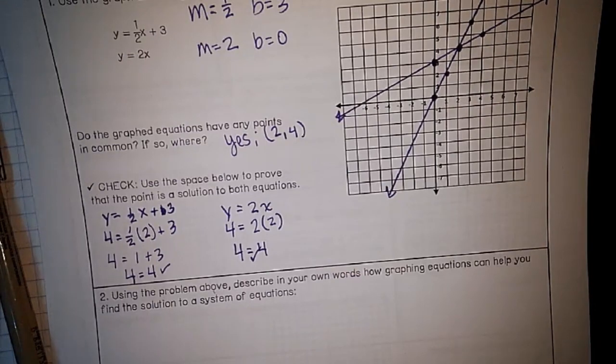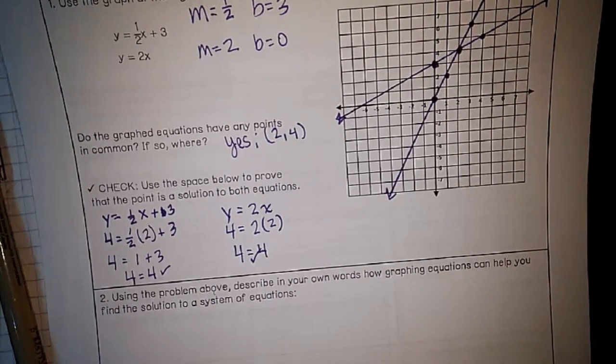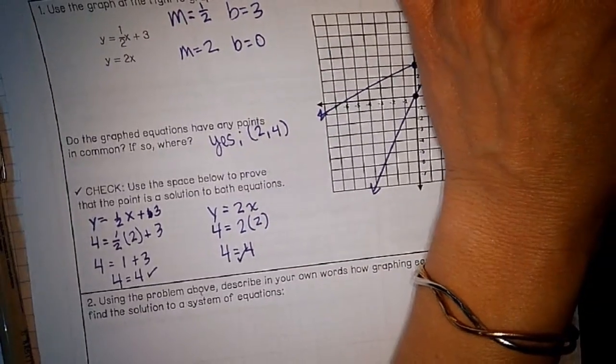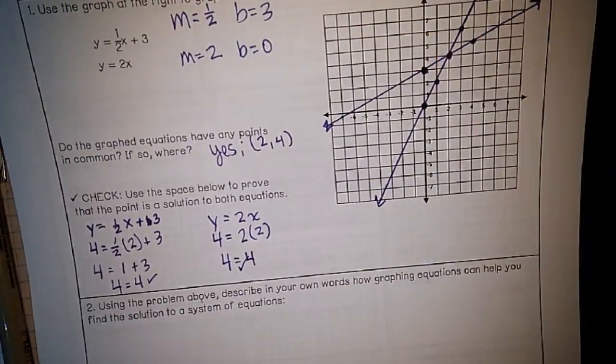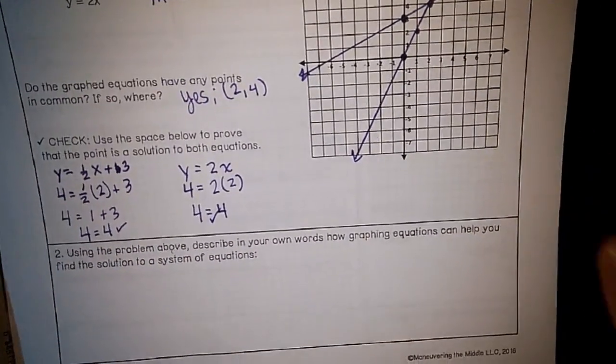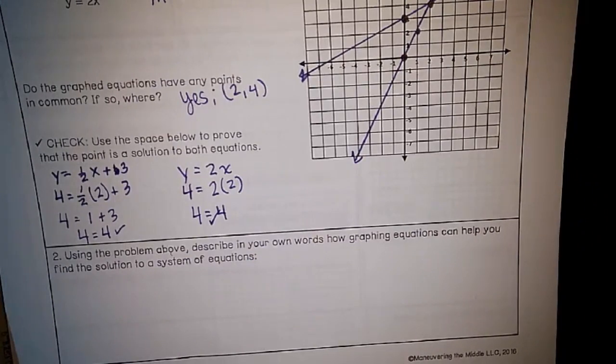Okay, so who would like to share their own words on how graphing equations can help you find the solution to a system of equations? Don't all raise your hand at the same time. Anybody? Share your thoughts. A penny for your thoughts? Anybody? I know you don't want me to call on y'all randomly. So, what we got? Erica, what'd you write?